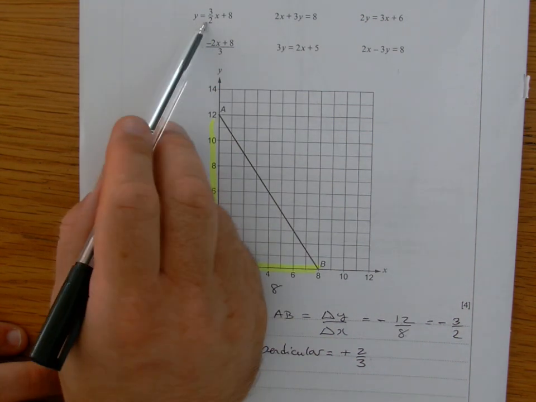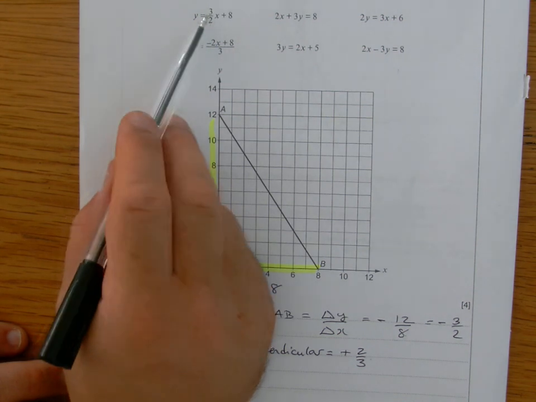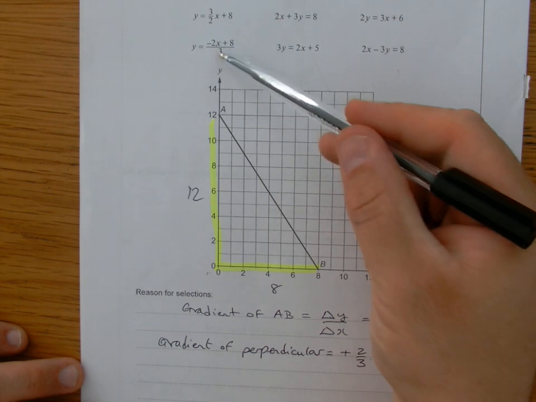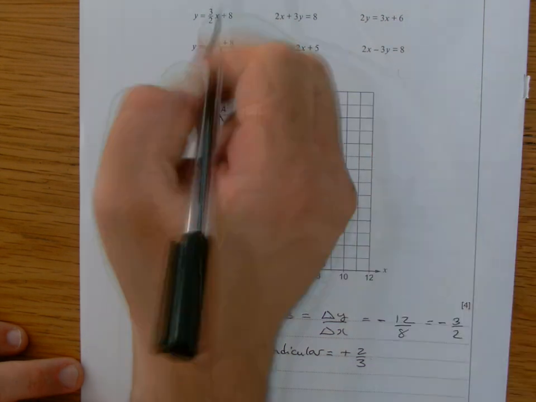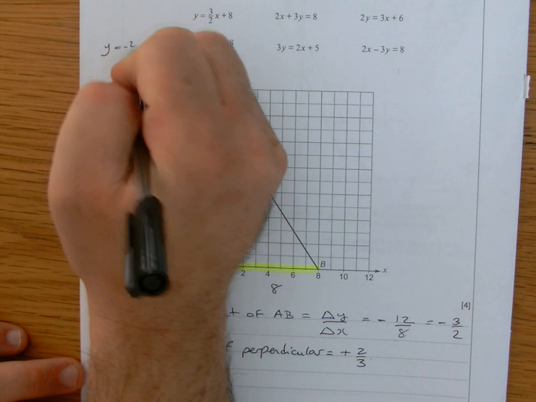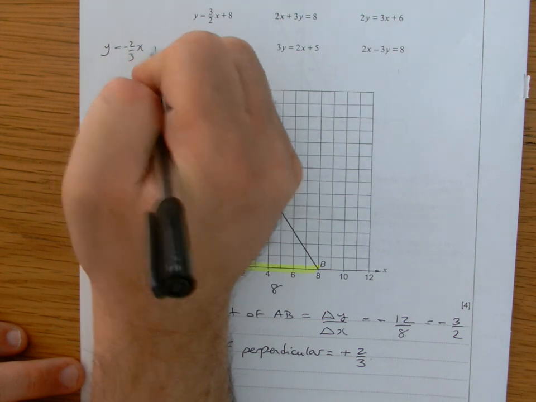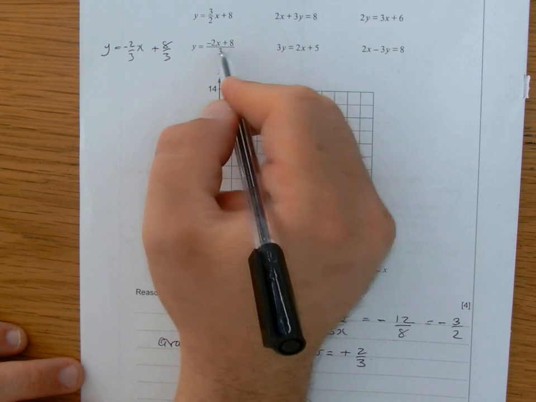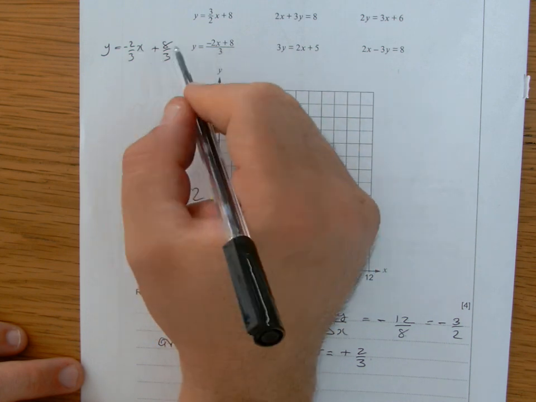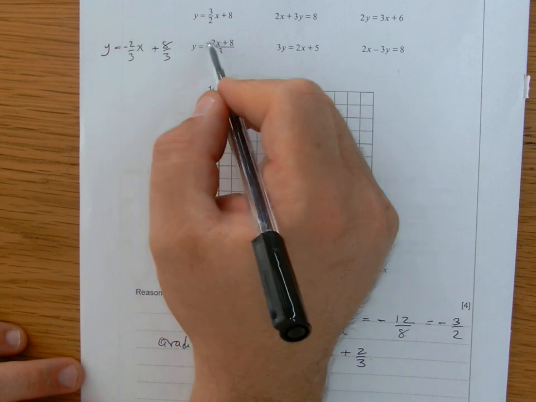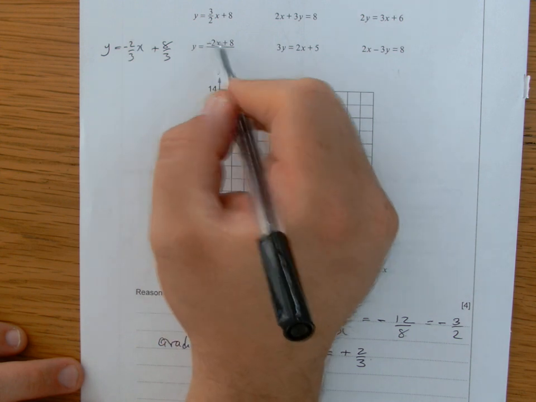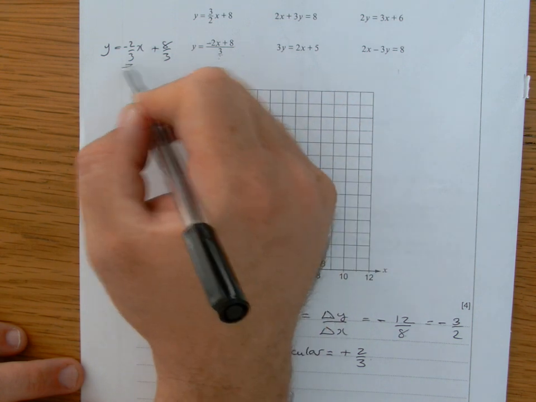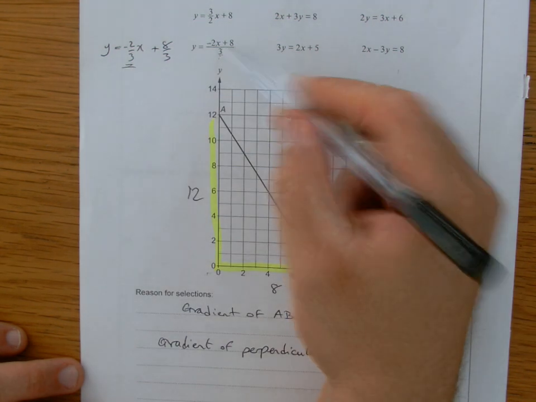Okay, that one certainly hasn't, because it's got a gradient of 3 over 2, so we're not going to do that one. That one will have a gradient of minus 2/3, because you can rewrite that as minus 2/3 x plus 8/3. What's happening here is everything's divided by 3, so you could divide each term separately by 3: the minus 2x divided by 3, and then the 8 divided by 3, and you end up like this. But that gradient is minus 2/3, so it's not that.